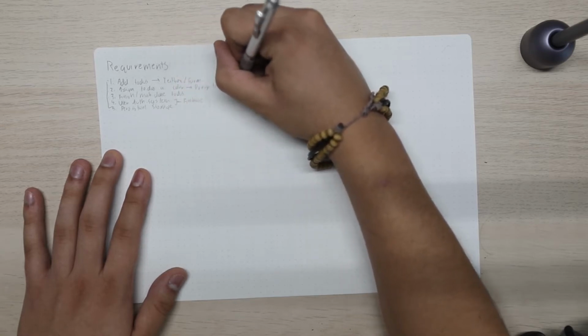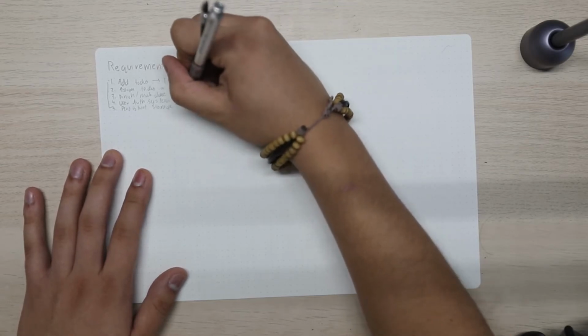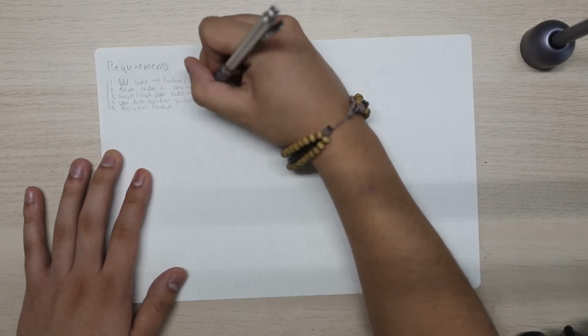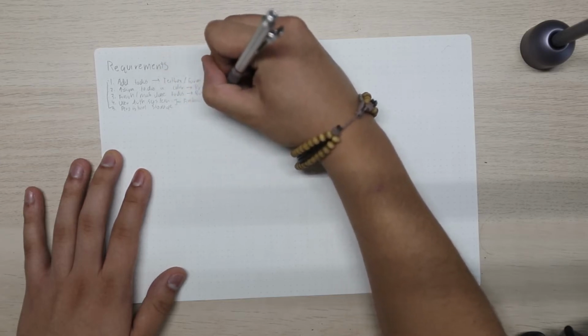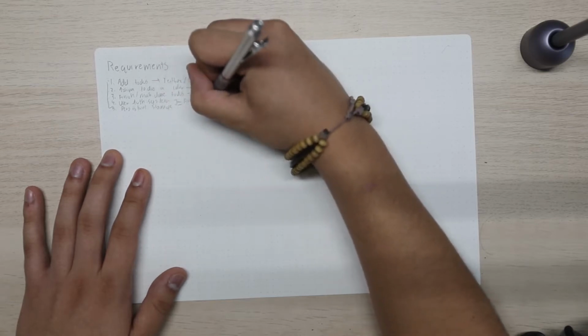Tag and/or edit to-dos. And then of course to mark them done, you can have some sort of button. User auth system, this is kind of your login form. And then persistent storage, of course, some sort of database connection.